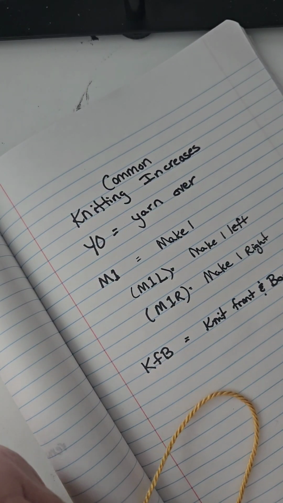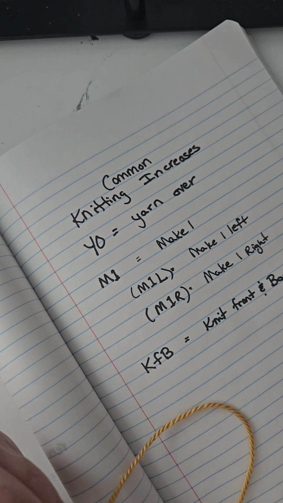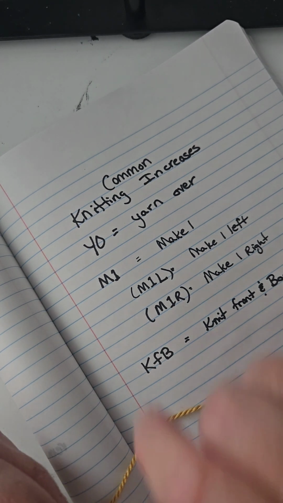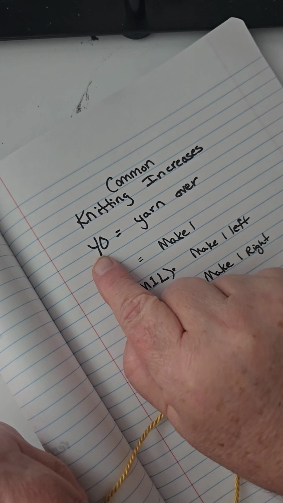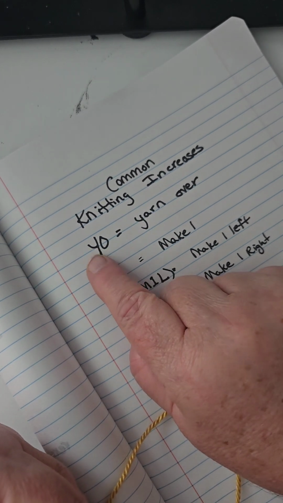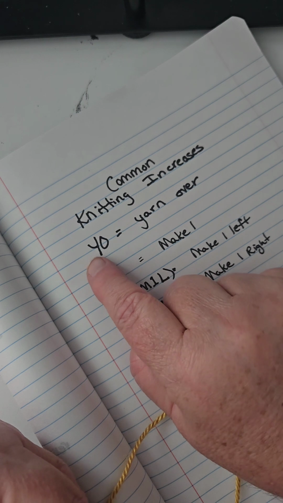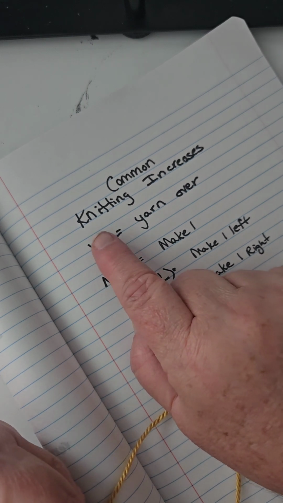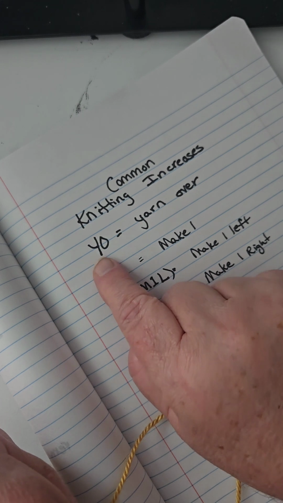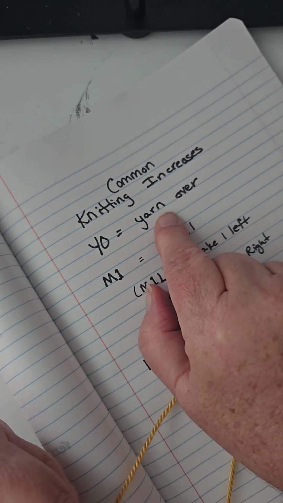Today's video, we're going to talk about common knitting increases. When you're knitting, sometimes you will see these abbreviations, and what you're doing is increasing your stitch count. The first one we're going to talk about is yarn over. This one is often used in lace work or just a design where you want to increase and leave a little eyelet hole. It's abbreviated YO. It stands for yarn over.